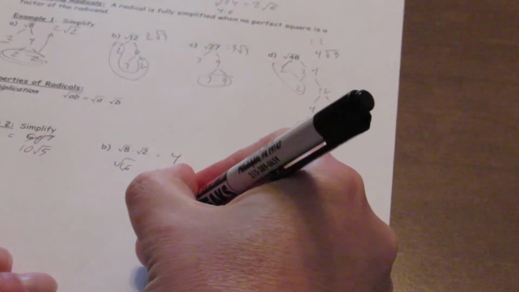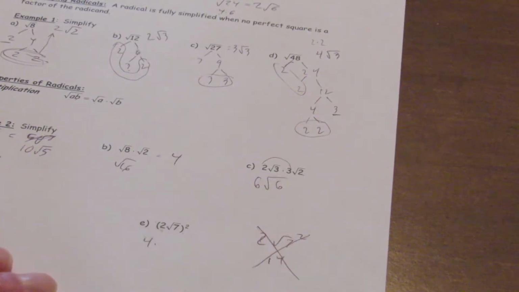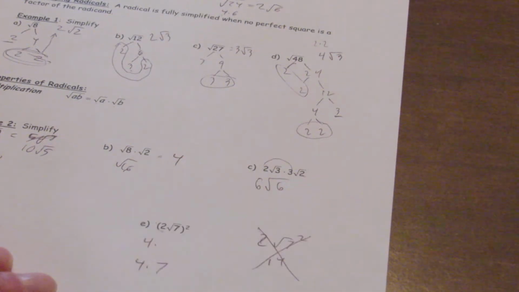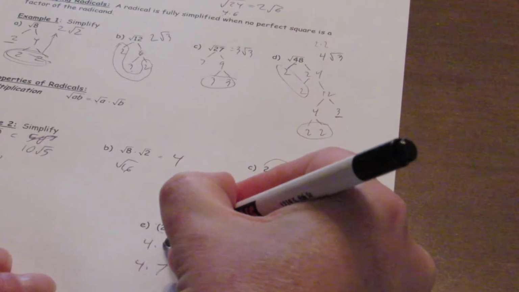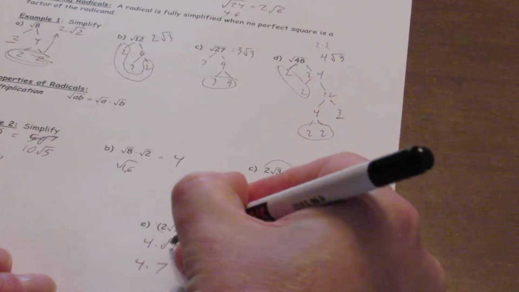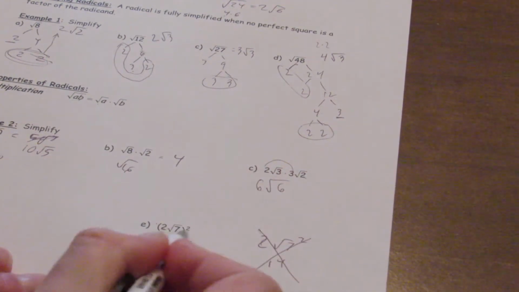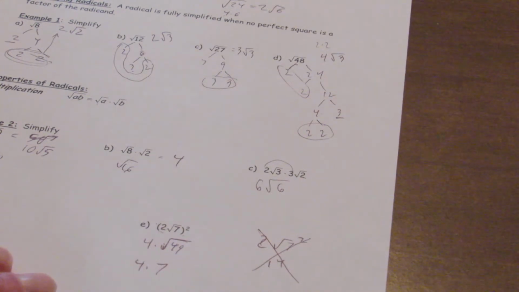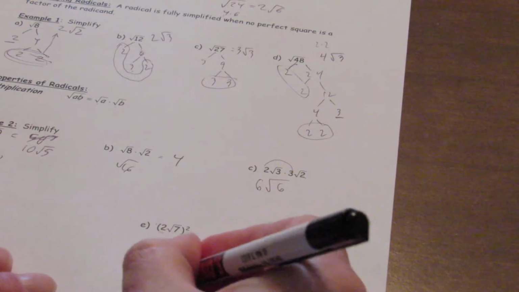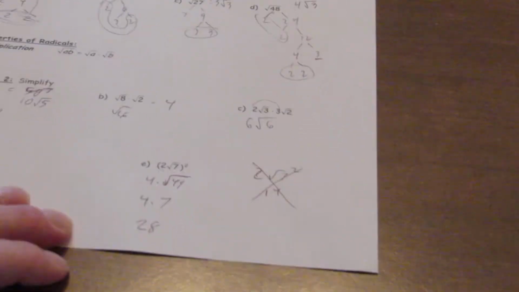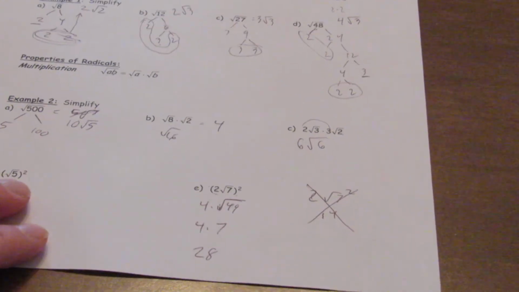So 2 squared is 4. Root 7 squared, actually I'm going to put this down here. Root 7 squared is 7. Again, if you have trouble seeing that, 2 squared is 4, 7 squared is 49, but it stays under the square root. Take the square root of 49, and I get 7. 4 times 7 then is 28.